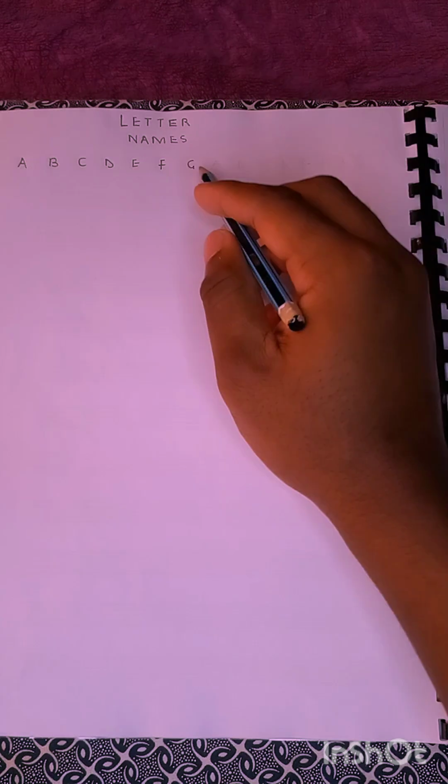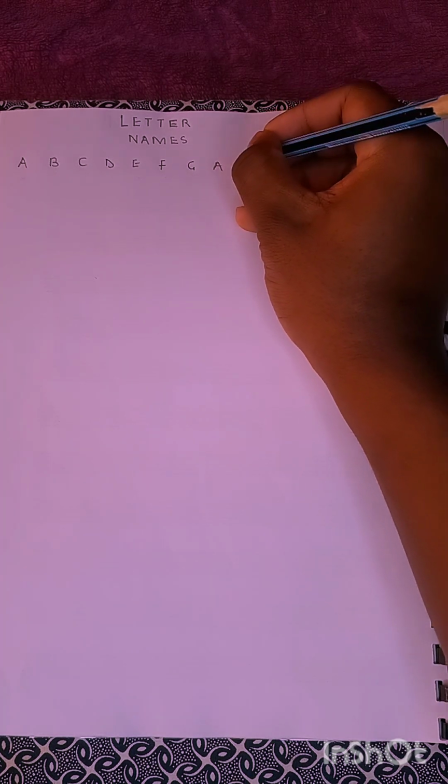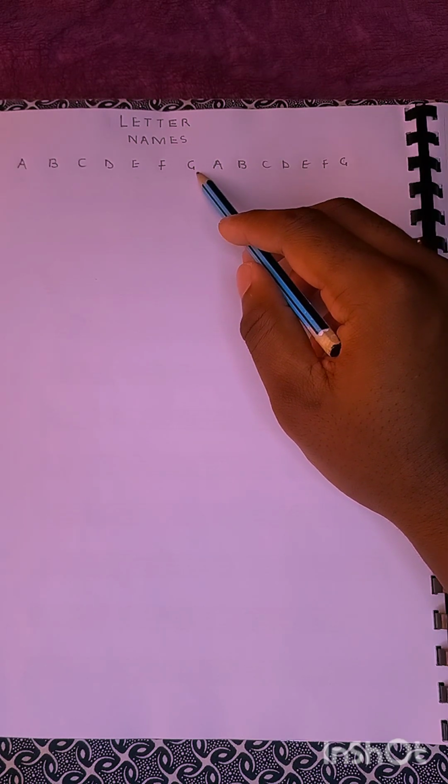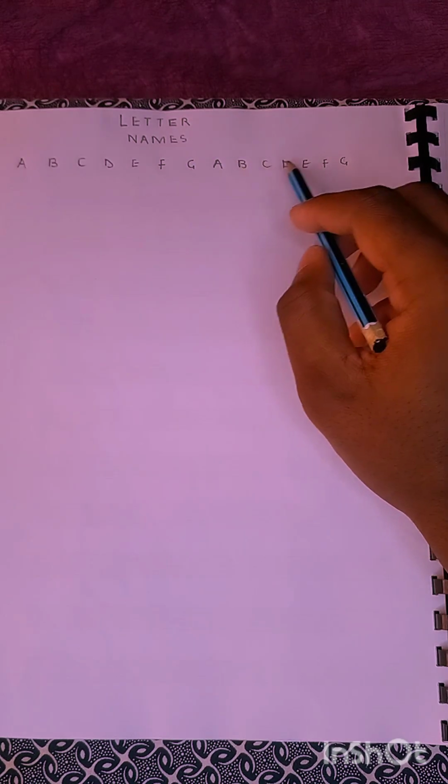If we were to continue the sequence, however, we'll go back. If we continue past G, we'll go back to A again. So it's going to be A, B, C, D, E, F, and G, because G is the last letter. Therefore, if you want to continue again, we start from the beginning: A, B, C, D, E, F, G. This is to say that there are only 7 basic letter names in music. We do not use 26 letters of the alphabet to write music.